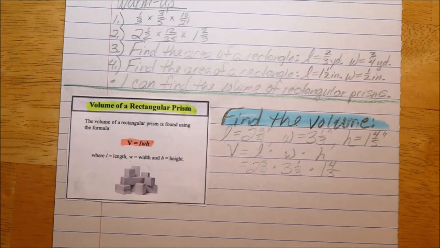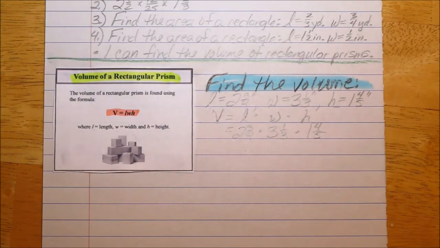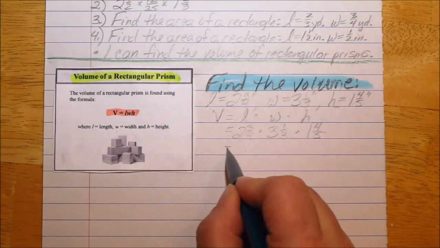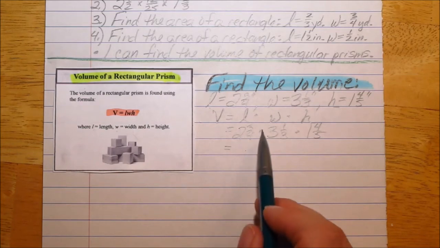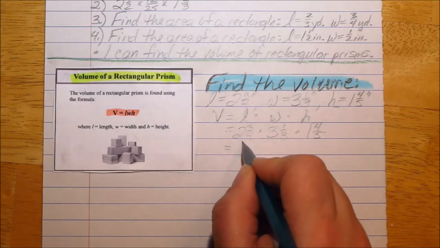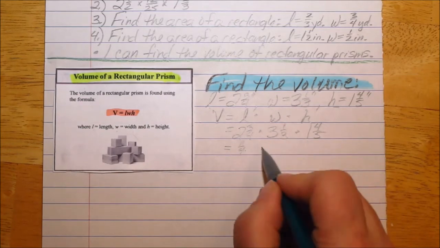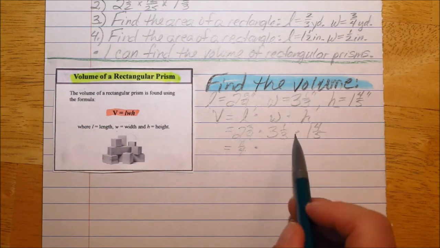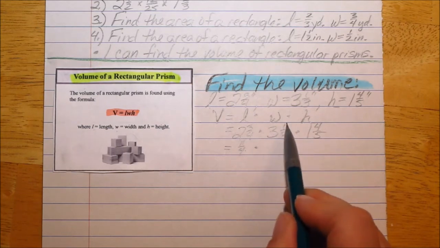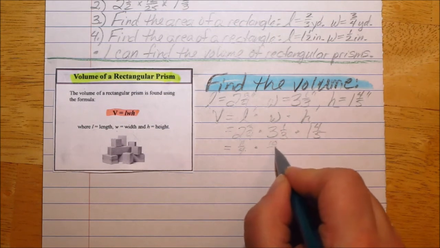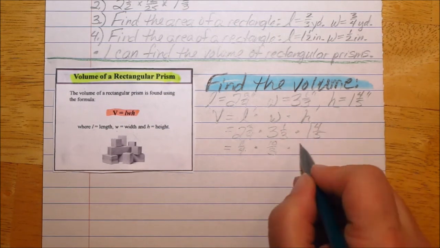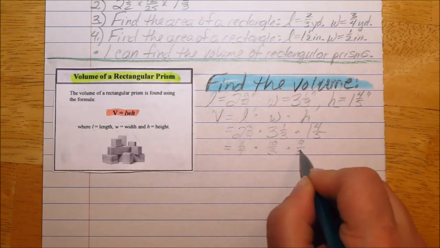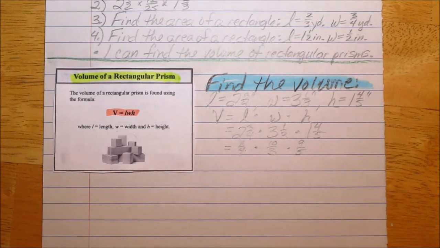Okay. Now we know we can't multiply mixed numbers until we turn them into improper fractions. So 2 3/4 equals 11/4 as an improper fraction. 3 1/3, 3 times 3 is 9, plus 1 is 10 over 3 times. 1 times 5 is 5, plus 4 is 9 over 5. We keep the denominator when we make these conversions.